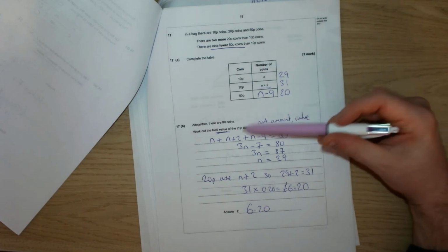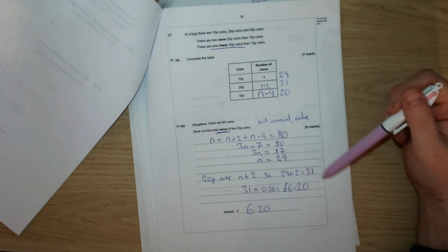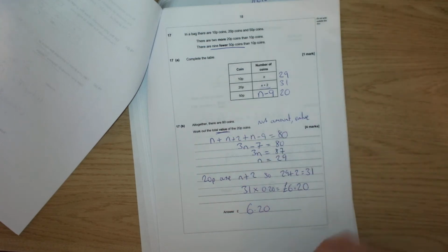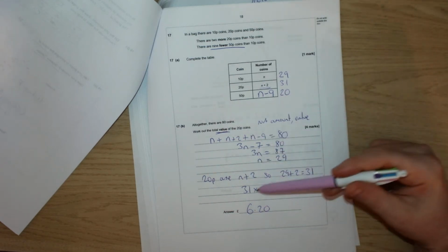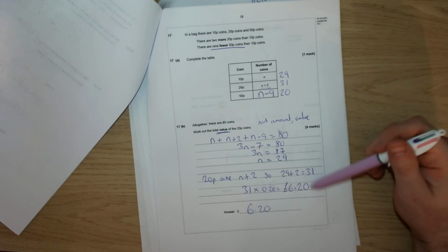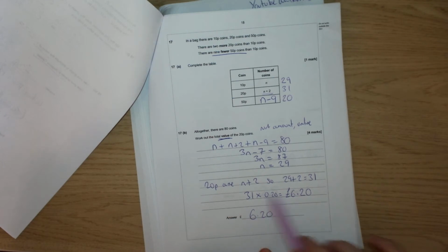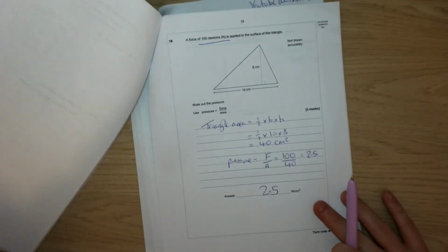So we then got to make sure we do answer the question. So 31 20p's, so I'm not just going to leave it at this point. The value means how much money have I got there. So 31 20p's gives me £6.20. Again, make sure you've got the right units. You could have put 620 pence, but it's £6.20 because the pound sign is already there.